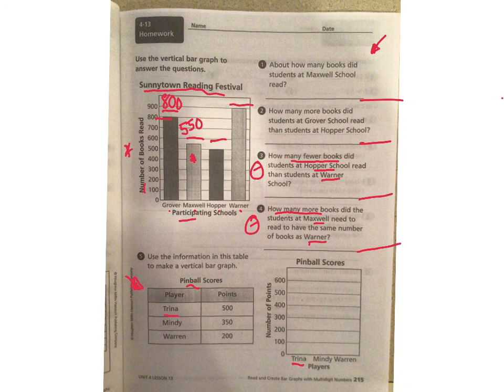She scored 500. I'm going to make my bar as carefully as I can, and I'm going to go all the way up to 500 and color it in. Probably a better color than Mrs. Hagen here. You could do different colors on that if you want. That would be great. And then meet me on the back side when you're done.